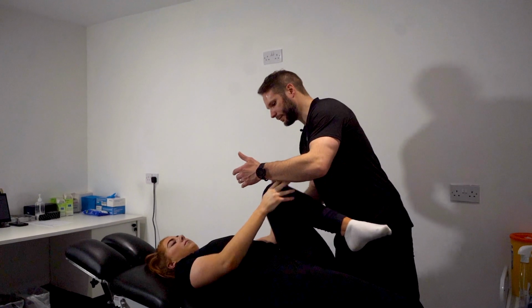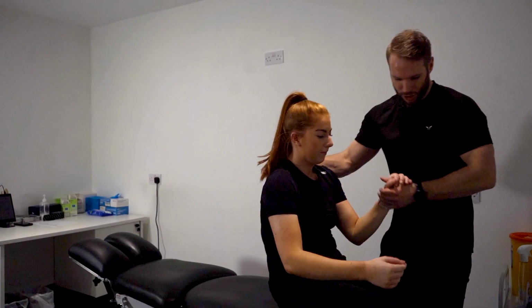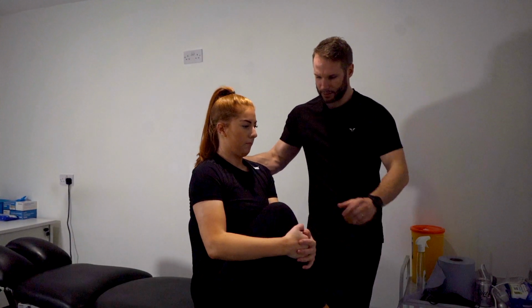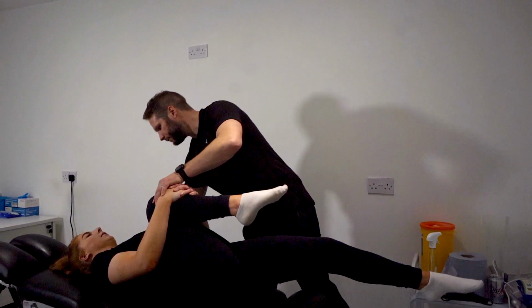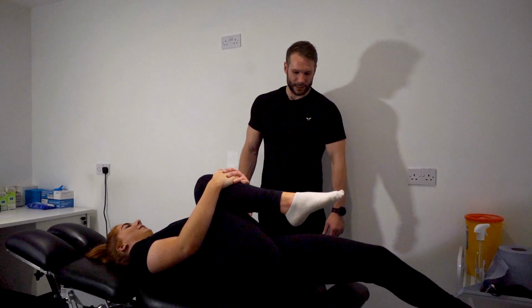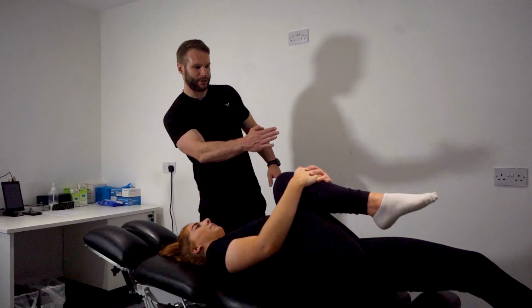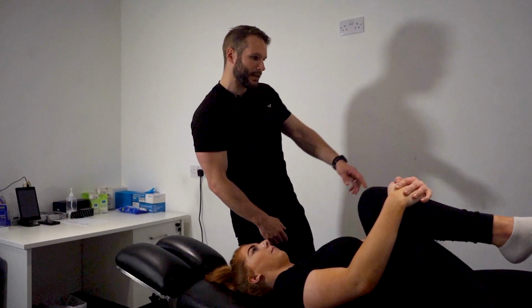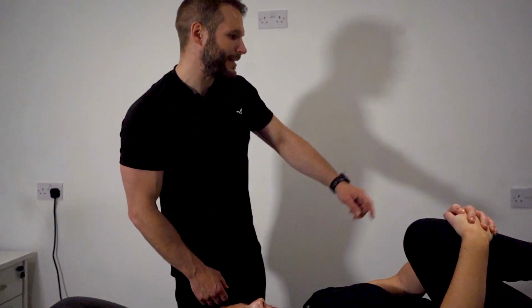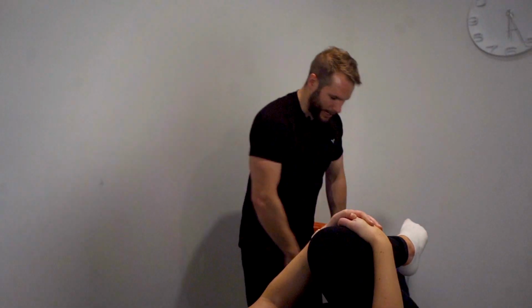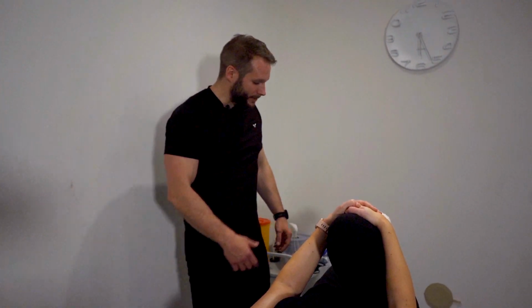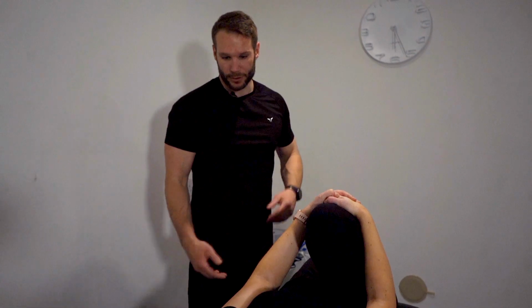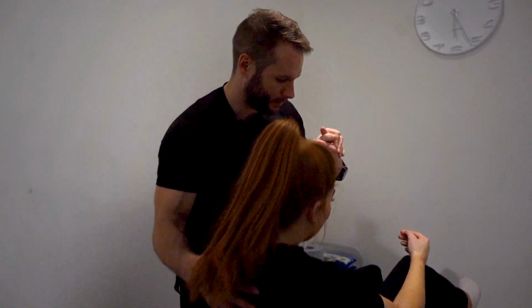Just hold my hand and come all the way up. I'm just going to test the other side. So hug that knee for me, roll back. Good. And again, you can see now, from behind, you can see how the knee goes out to the side. You can see how the knee's extended, and you can see that the knee is quite high off the bench. So again, same from side to side, so those issues. There you go, just hold my hand.